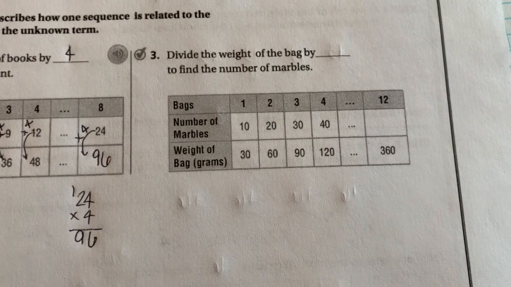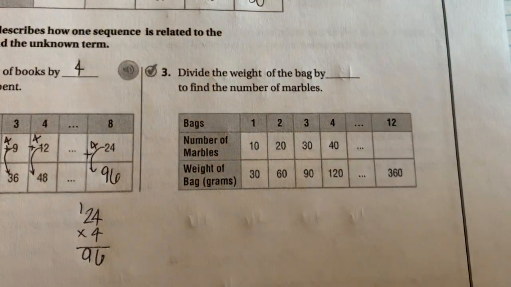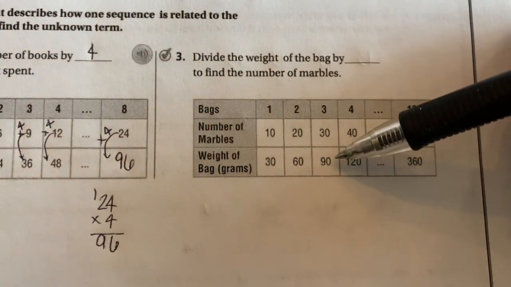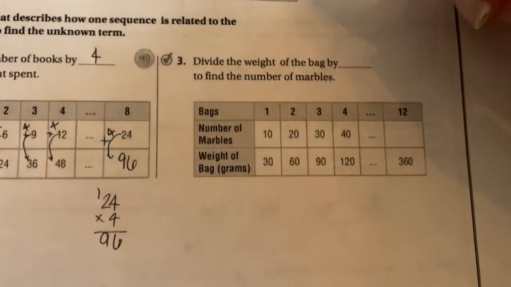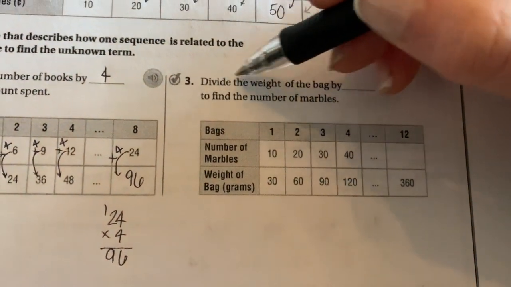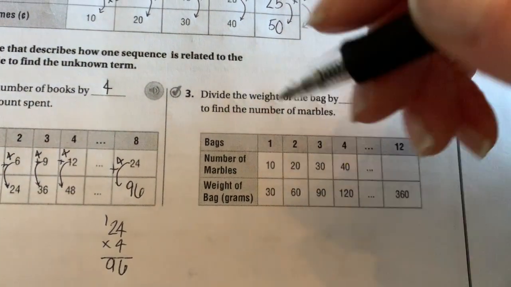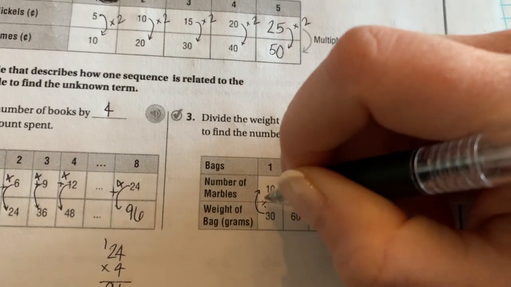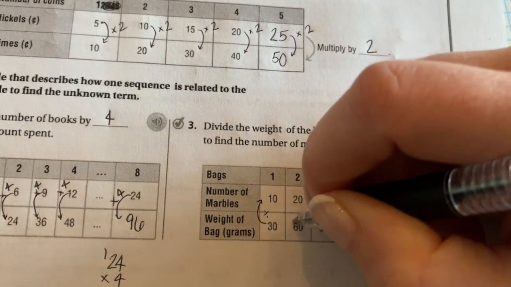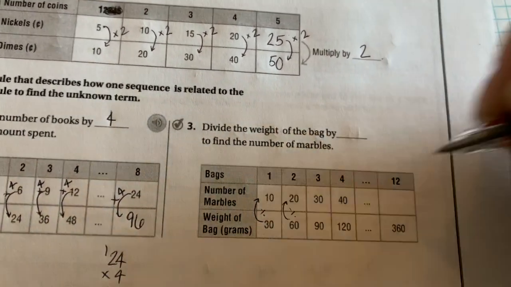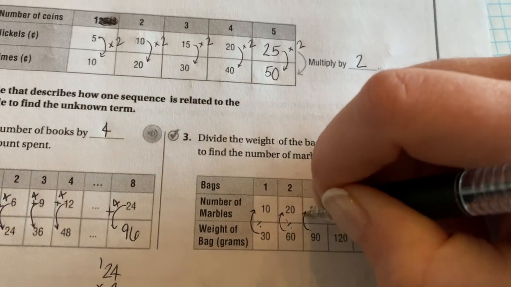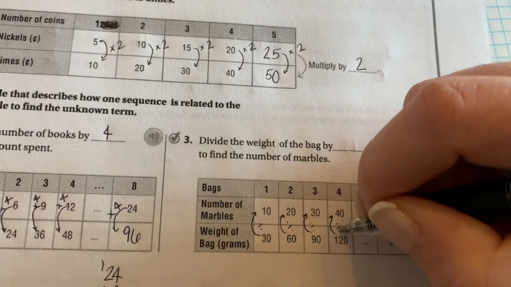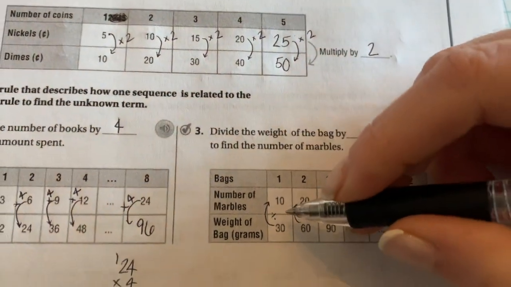Sorry about that. Okay, so for number 3, we're going to look at the relationship between the weight and the marbles. So this time, we're looking from the bottom to the top. Okay, so they're giving you a blank to fill in. What are we going to divide the weight by to get the number of marbles? So we're dividing 30 by something to get 10. We're dividing 60 by something to get 20. And we're dividing 90 by something to get 30. And 120 by something to get 40. So what are we dividing by?